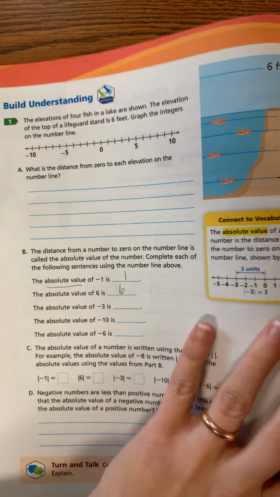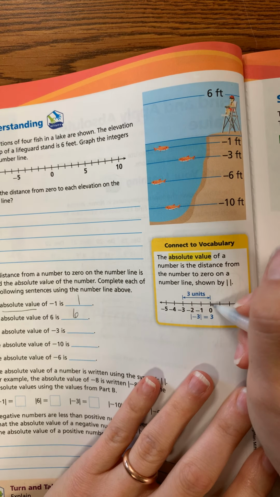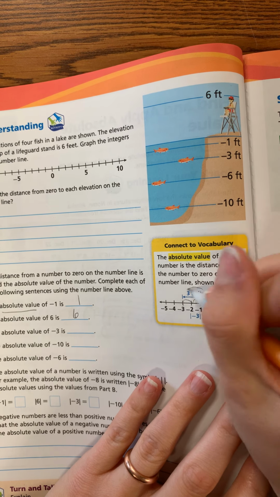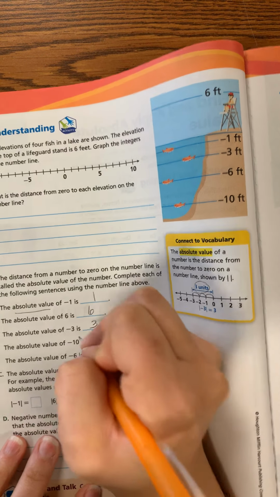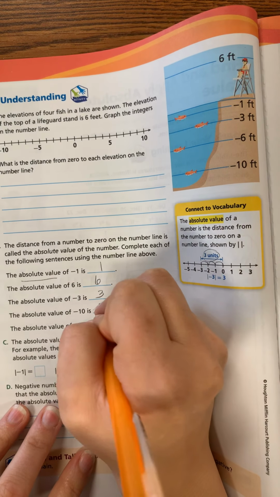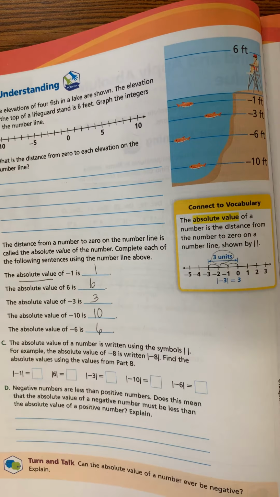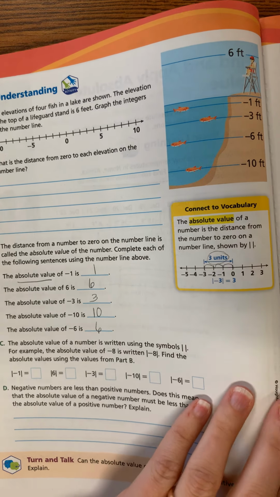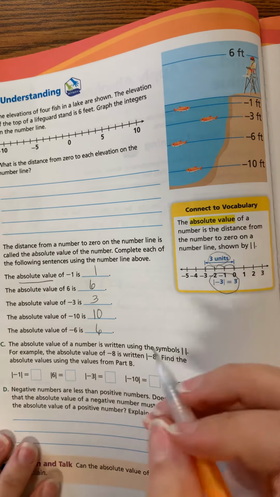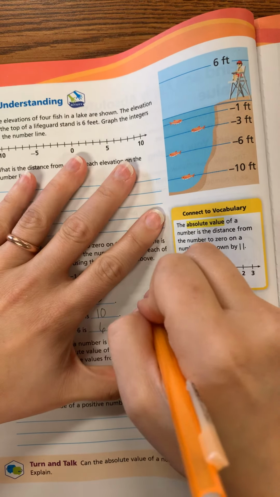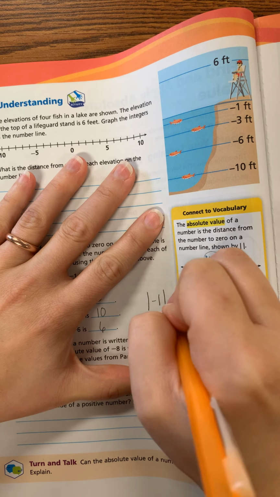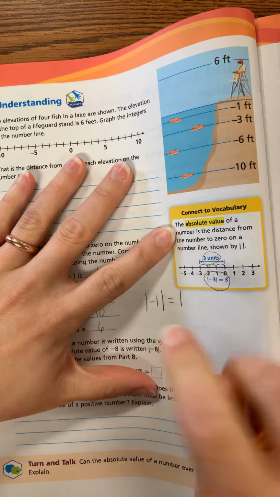The absolute value of negative 3, we can see on this number line right here. 1, 2, 3. 3 units. The absolute value of negative 10 is 10 spaces away. The absolute value of negative 6 is 6 spaces away. Easy peasy. Now this is how it's written. Can you see that? I'm going to write it a little bit bigger. So we would say the absolute value of negative 1 is equal to 1.